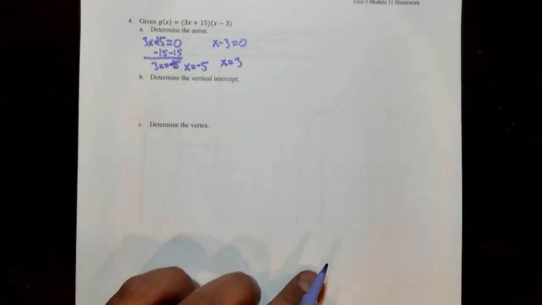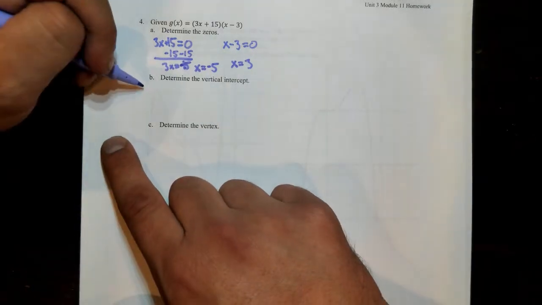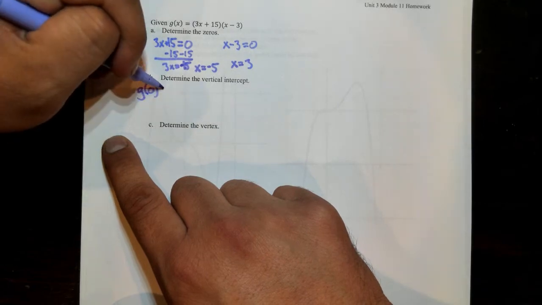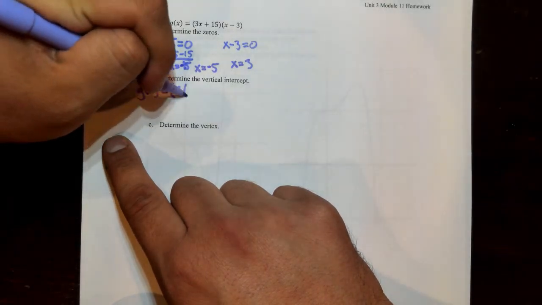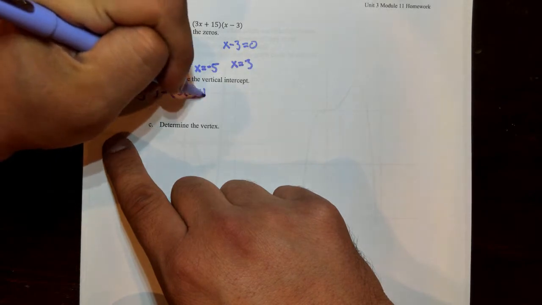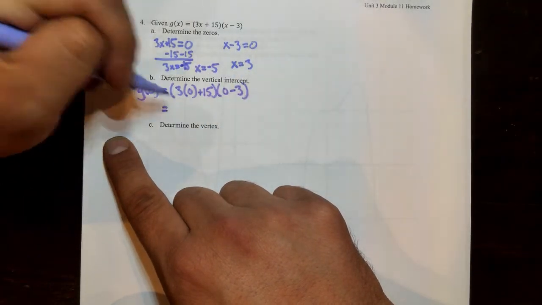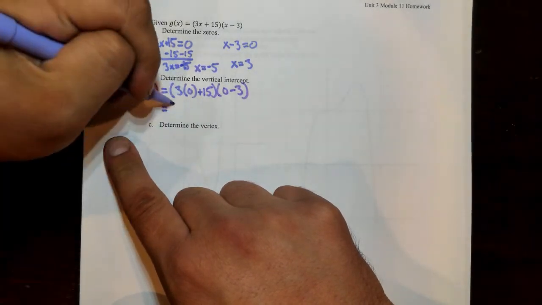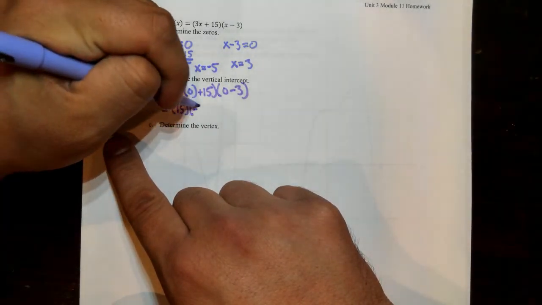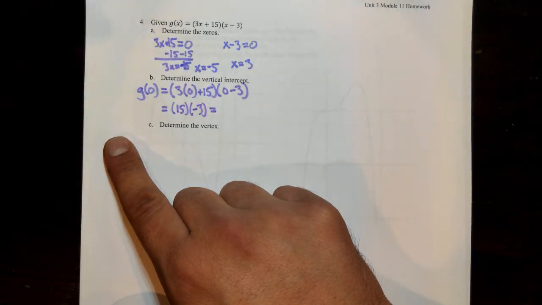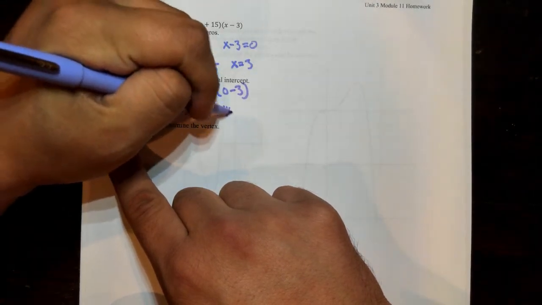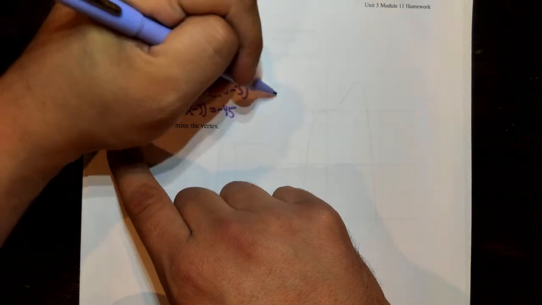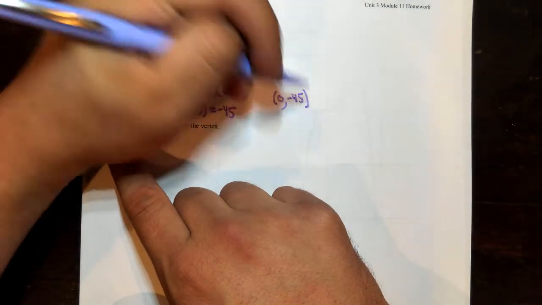B, determine the vertical intercept. So again, the vertical intercept happens when x is 0. So let's just evaluate this thing at 0. Which will give us, this zeroes out, so we're just going to have 15 times negative 3, and that gives us negative 45. So our vertical intercept is at (0, -45).